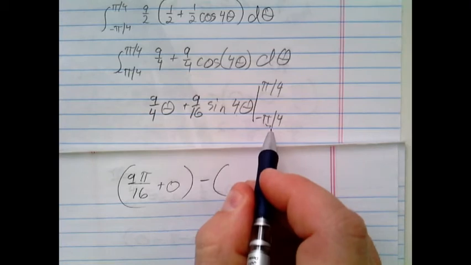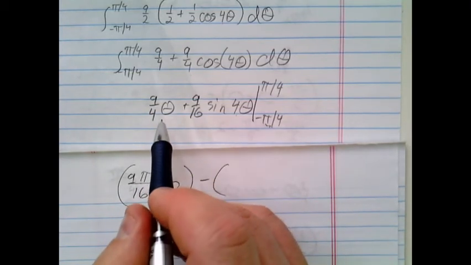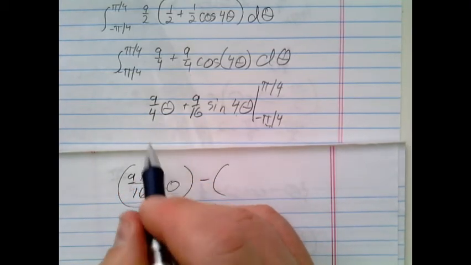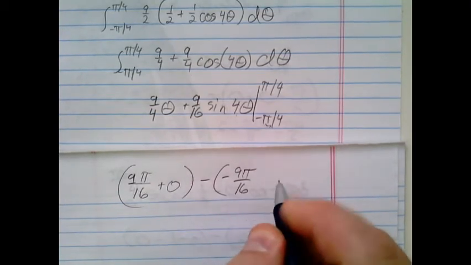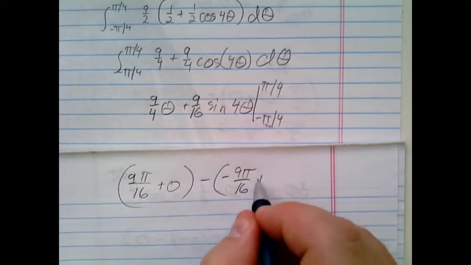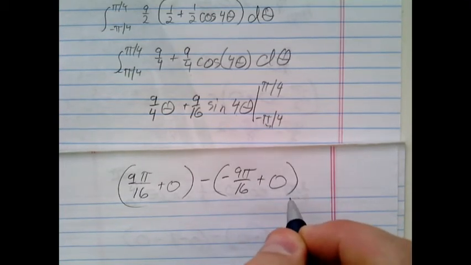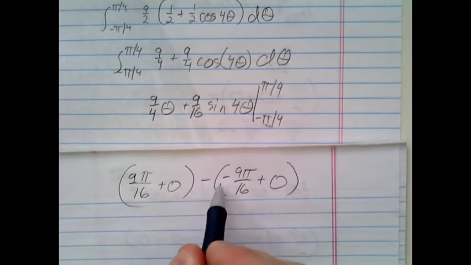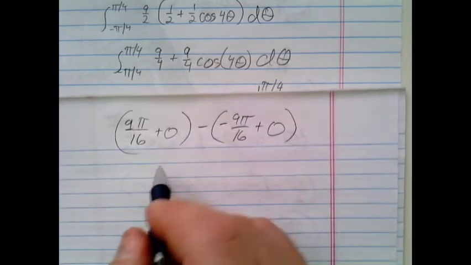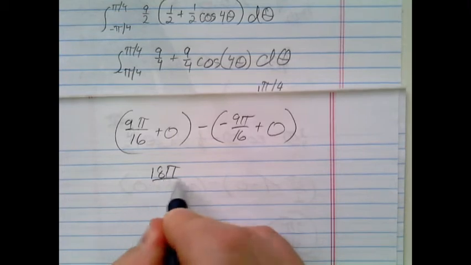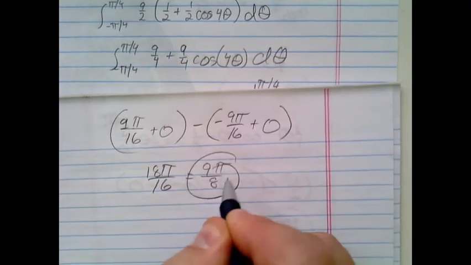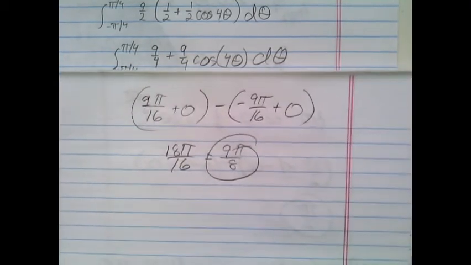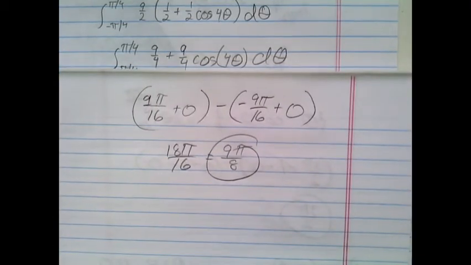Alright, now let's put in the negative pi over 4. Negative pi over 4 times 9 over 4 is negative 9 pi over 16. And we wind up getting another 0 for that second term. So I'm subtracting a negative, so I guess I'm really adding. So that'll be 18 pi over 16, or 9 pi over 8. Boom! That's our answer.